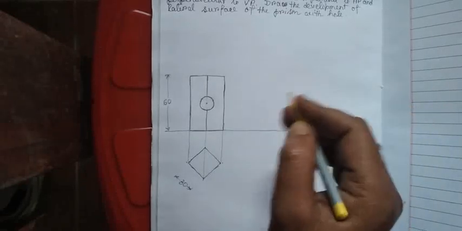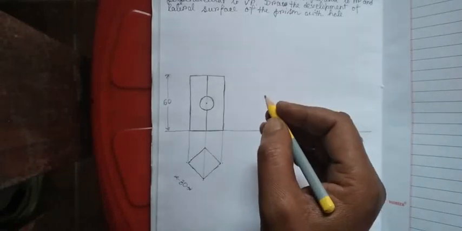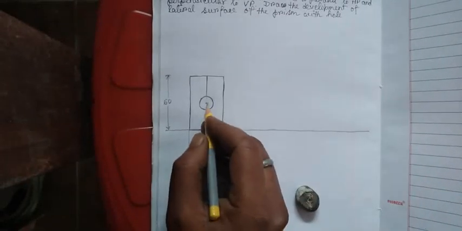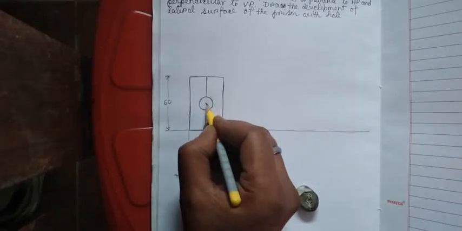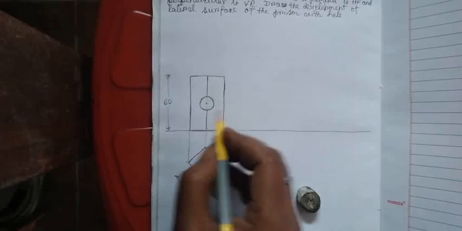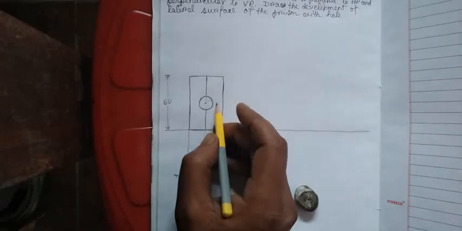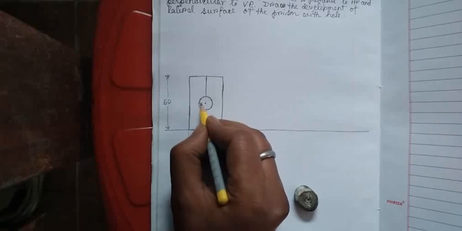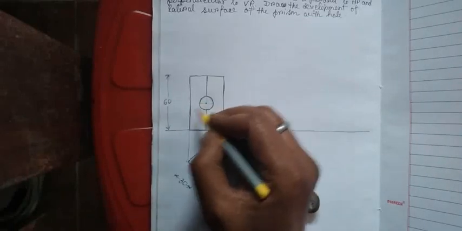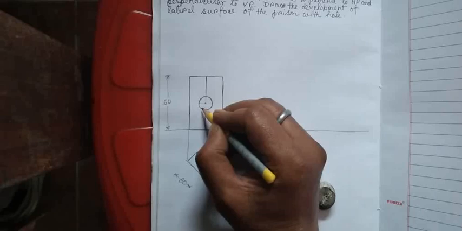Now we divide this hole. This is a circular hole, and this is the center of the circular hole. We have to divide it into 8 equal divisions, at an angle of 45 degree.